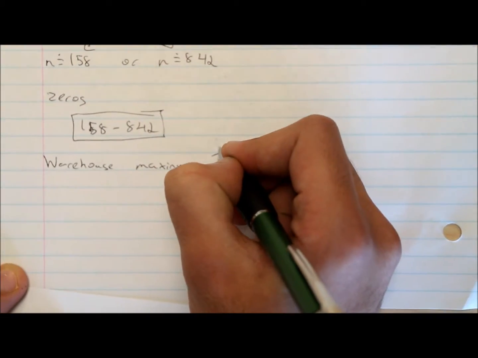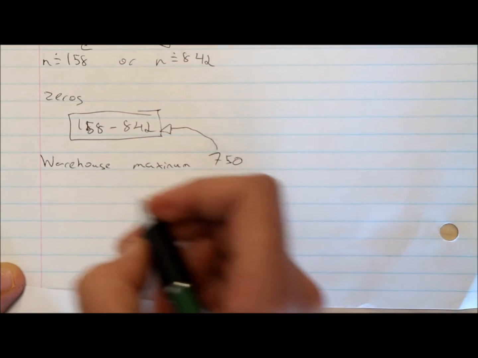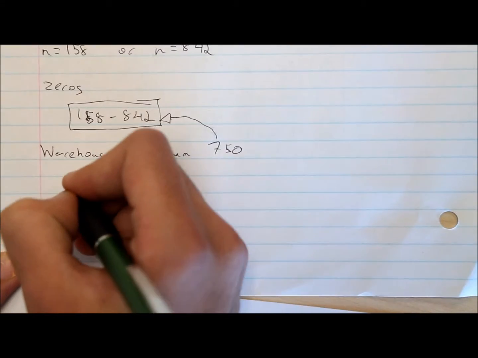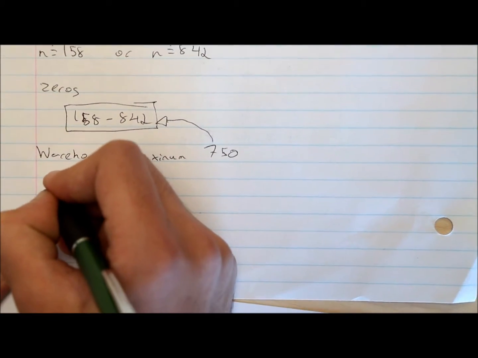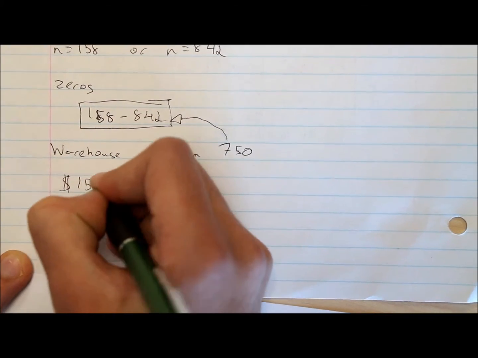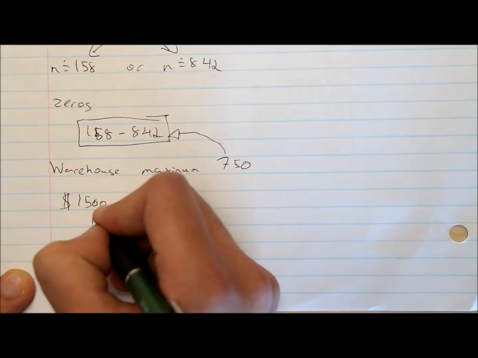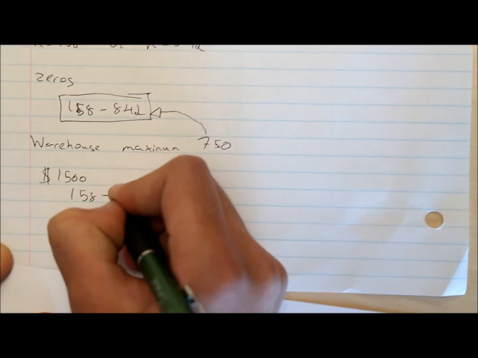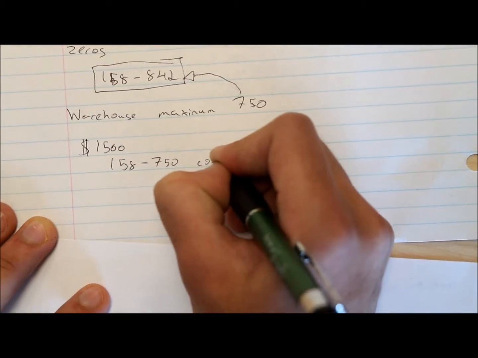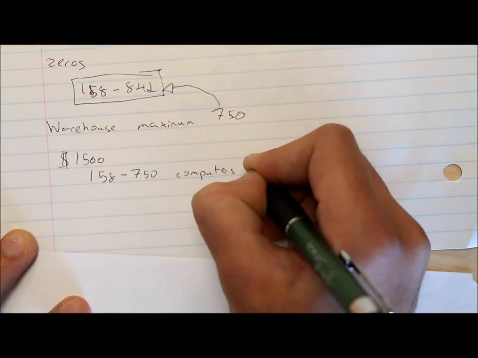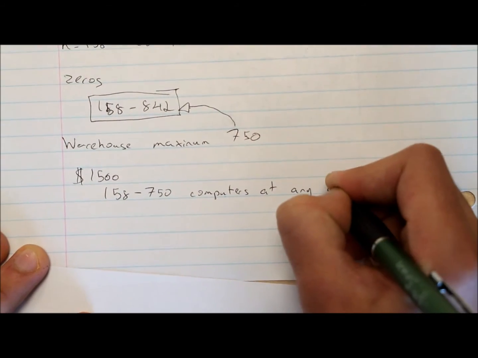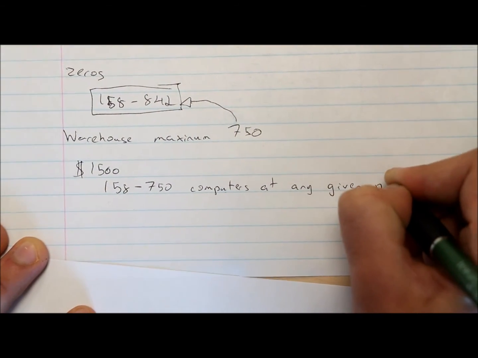So we have to put that into the previous. This means that for the cost to be less than 1,500, we have to ship at least 158 to 750 computers at any given point.